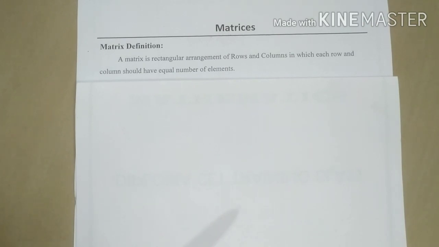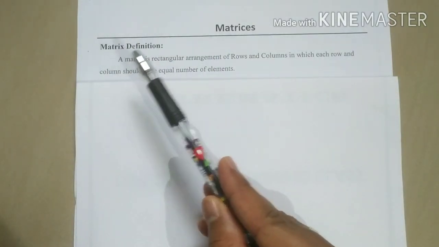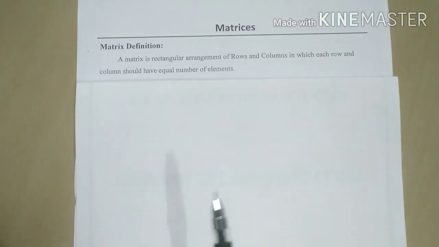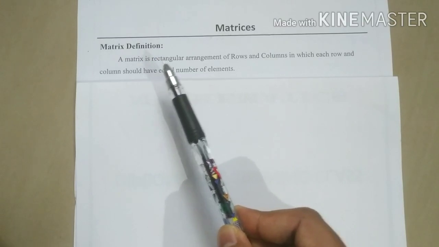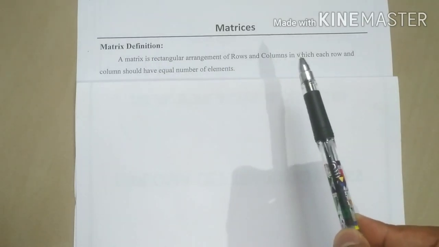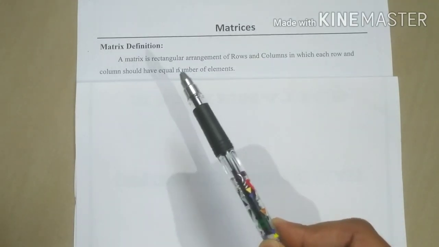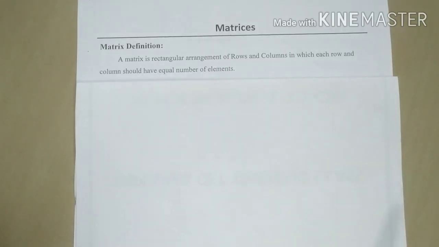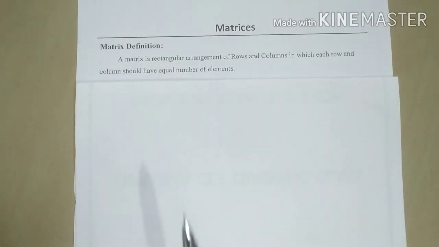Hello everyone, in this video we will discuss matrices. First, the matrix definition. What is meant by a matrix? A matrix is a rectangular arrangement of rows and columns. Each row and column should have an equal number of elements. So this is the definition of a matrix.